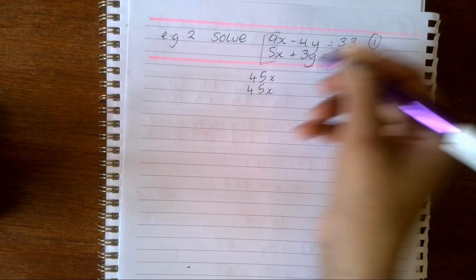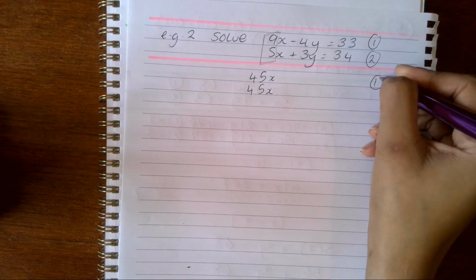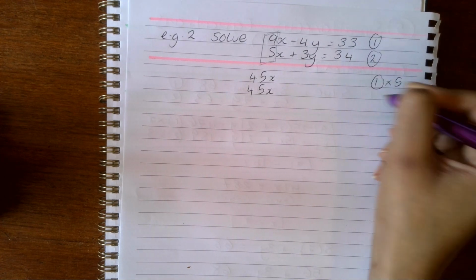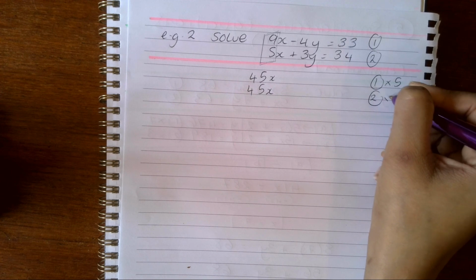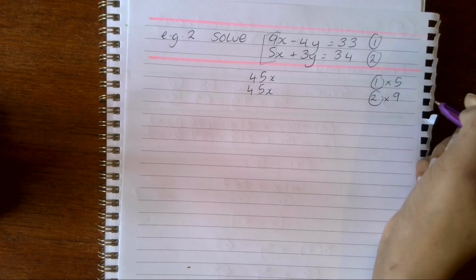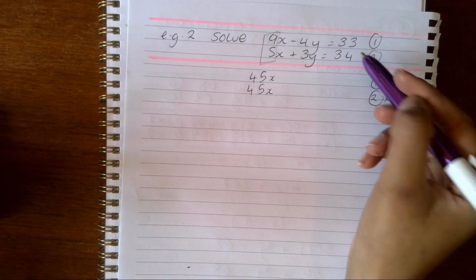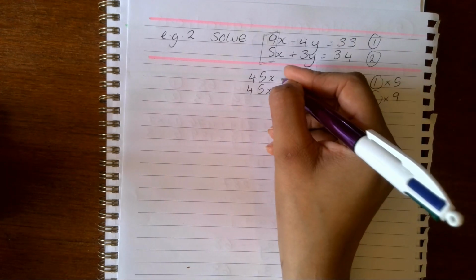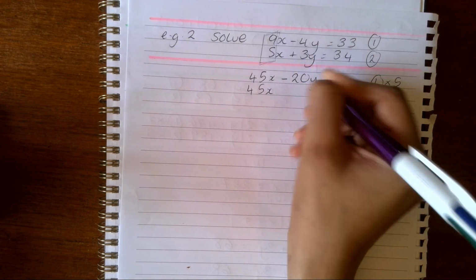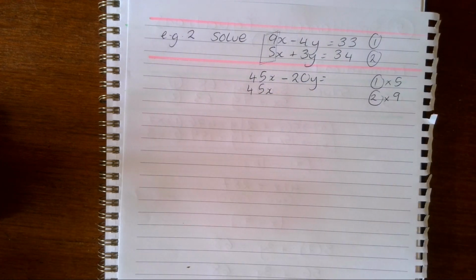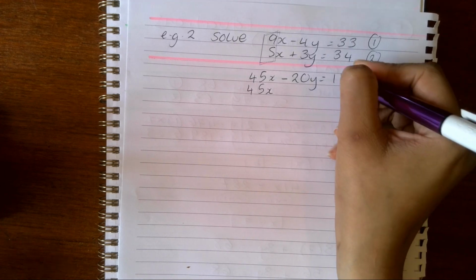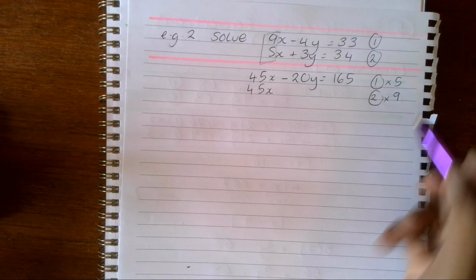I'm going to multiply row 1 by 5 and row 2 by 9. Okay, so again, remember, if you change one element of an equation, you have to change every part of it. So I'm going to multiply the top row by 5. And then I'm going to multiply the bottom row by 9.